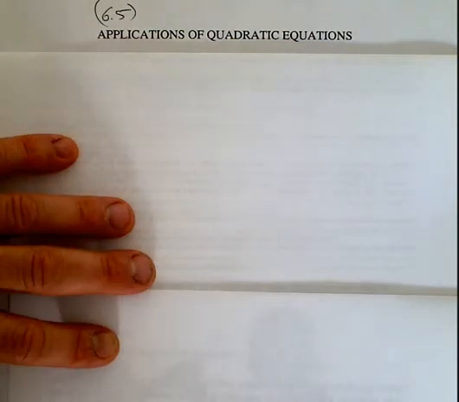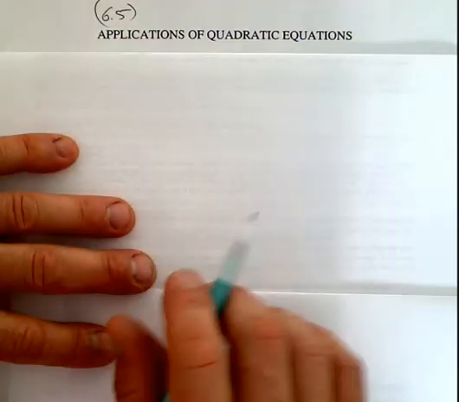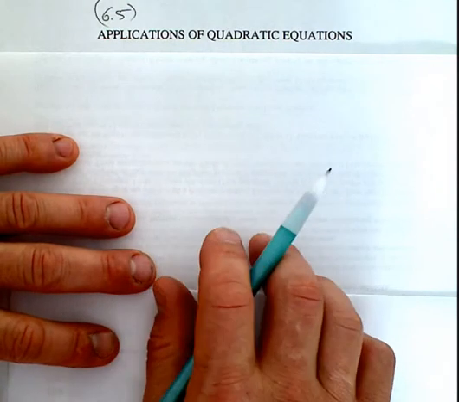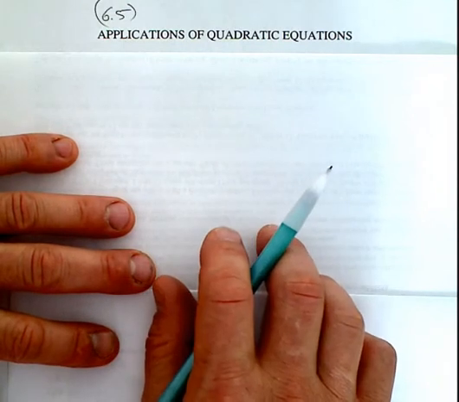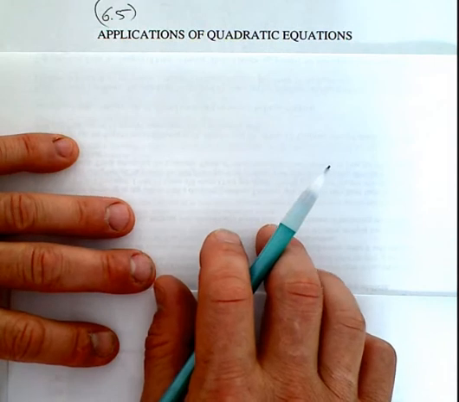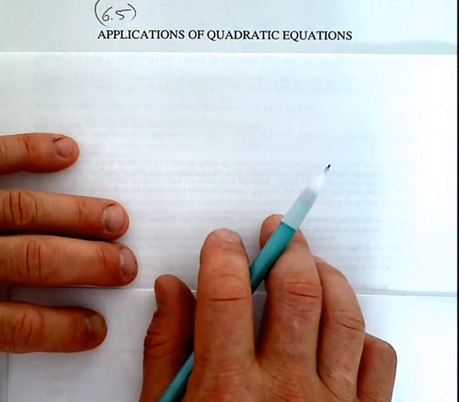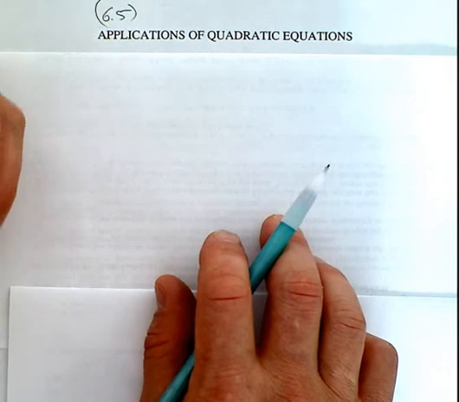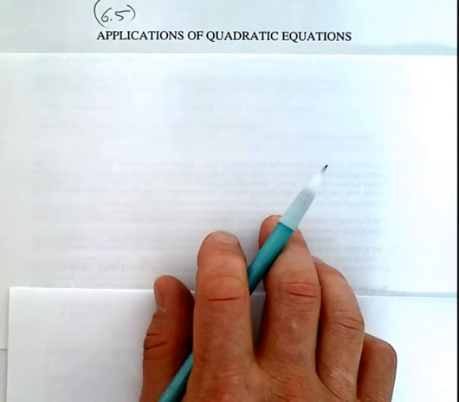Okay, ladies and gentlemen, we're going to look at some applications of these quadratic equations. This is section 6.5. There are a handful, 5 or 6 different styles of questions that you can expect. You've seen projectile motion problems in the last chapter, along with optimization and some other sort of maximizing area or volume, minimizing the amount of surface area. Those are all the optimization ones.